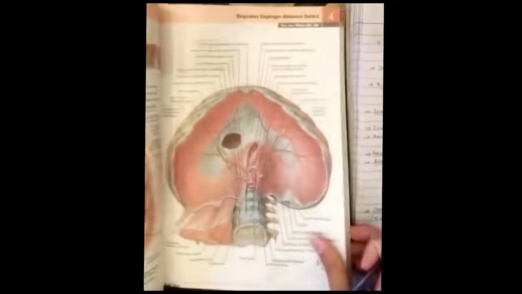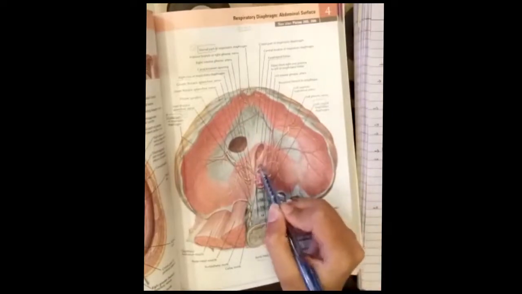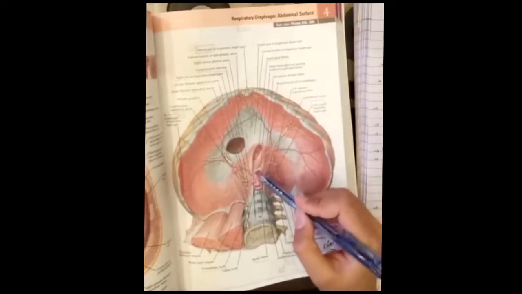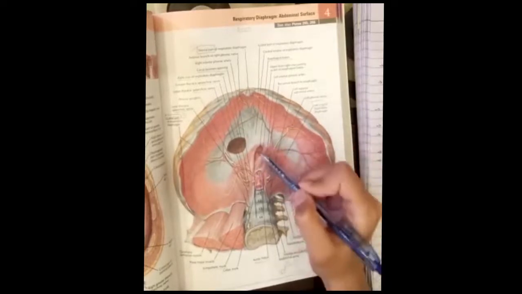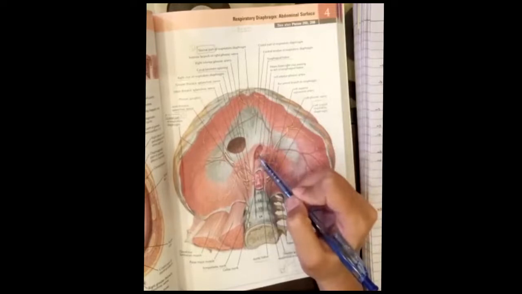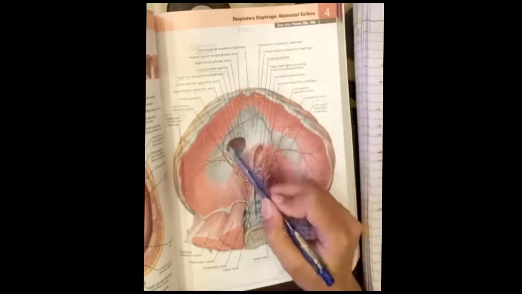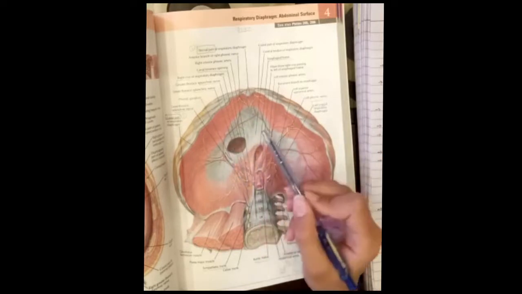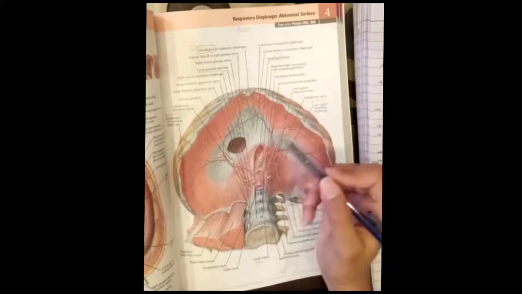So let us see from the book, from the diagram. This one is the aortic opening. You can see the aorta passing through it. This one is the esophageal opening, and through it, as the name indicates, the esophagus passes, as well as many other structures, which I'll tell you later. And this one is the caval opening. It is named on the basis of the inferior vena cava, which passes through it.